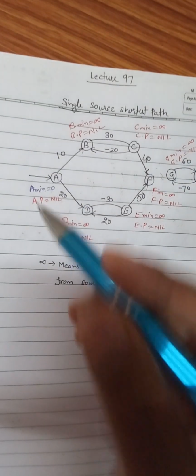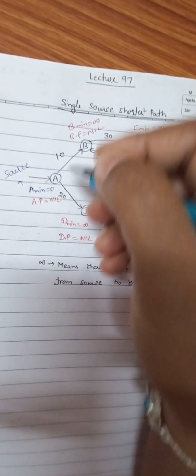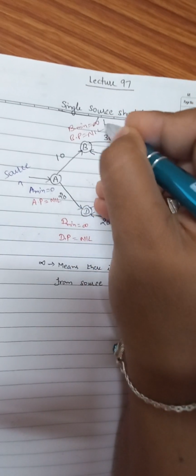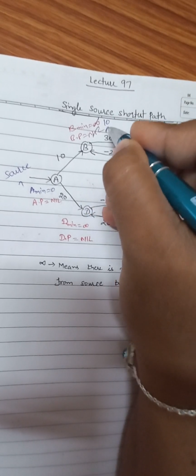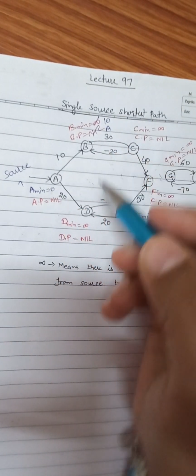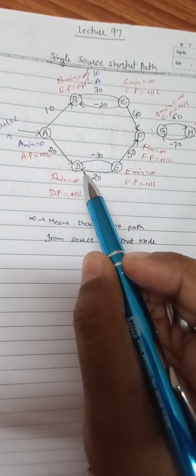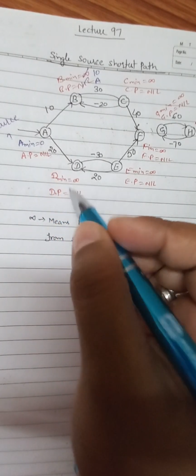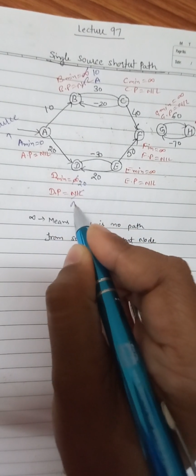Now we start from A, because A is the source which is given over here. So we will see B. 10 is given over here, so instead of infinity, 10 will come, and the parent will be A now, because it is connected with A. Similarly, if we go towards D, the weight 20 is given, so instead of infinity 20 will come, and the parent will be A now.